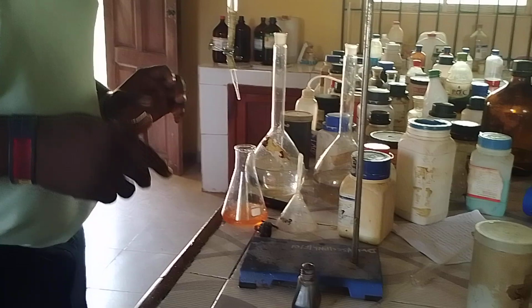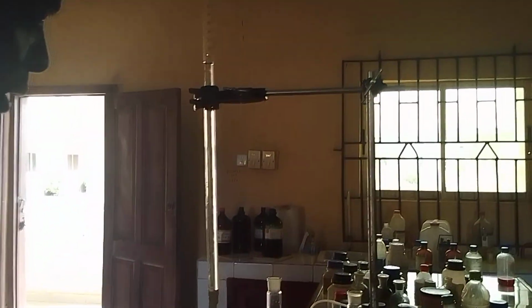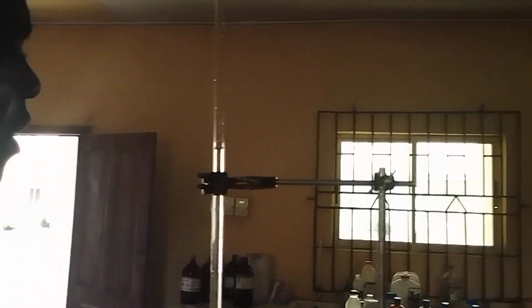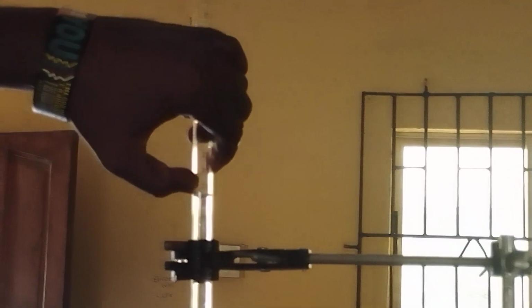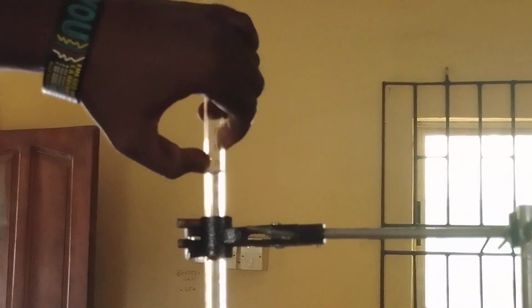So what I have here is quite totally different from what I used to have before. This one is 29.1, 29.2, 29.3, 29.4. So that is 29.5, this longest line. 29.5. 29.50.